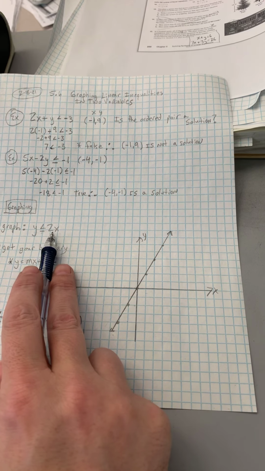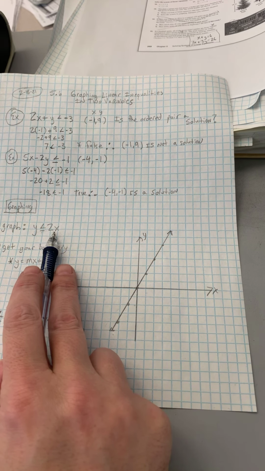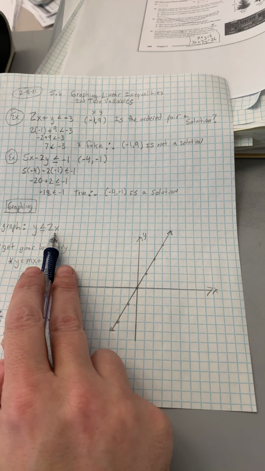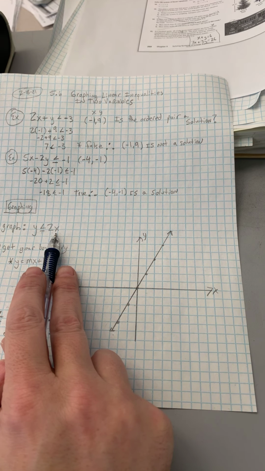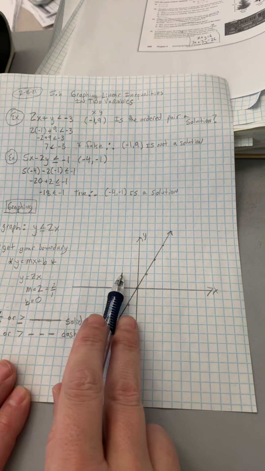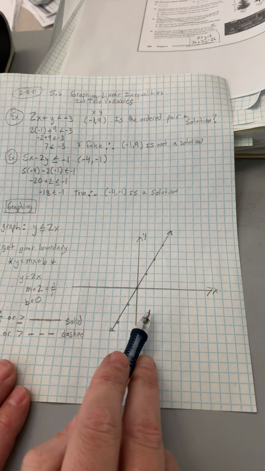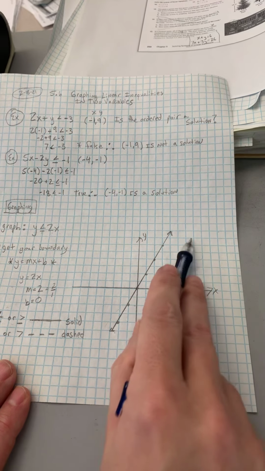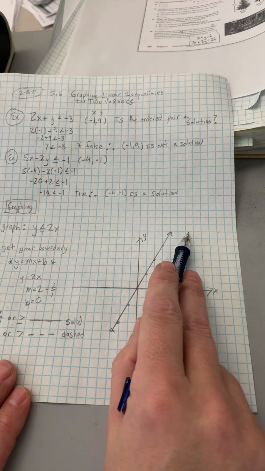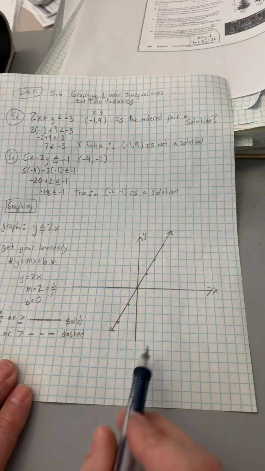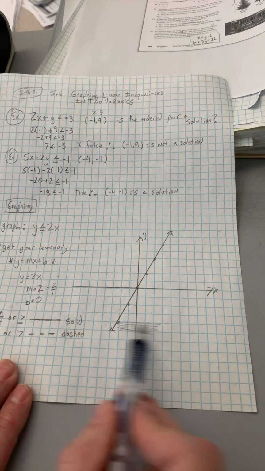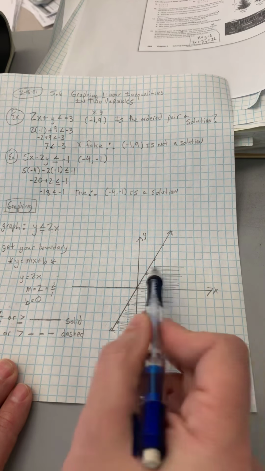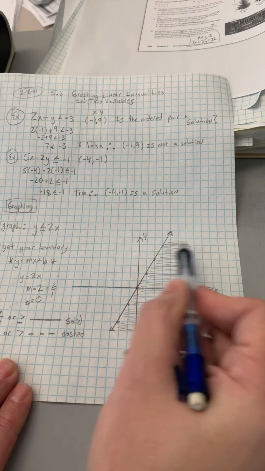All y's that are less than 2x. You want y's that are getting smaller. Where are y's going to be smaller? Above this line or below this line? It's going to be this side of the line. So we shade that side. Yes. The side of this line, that's the solution set, is everything to the right of this line.